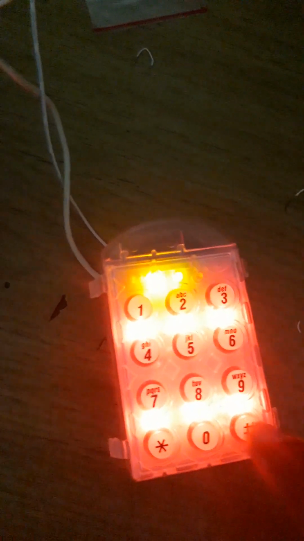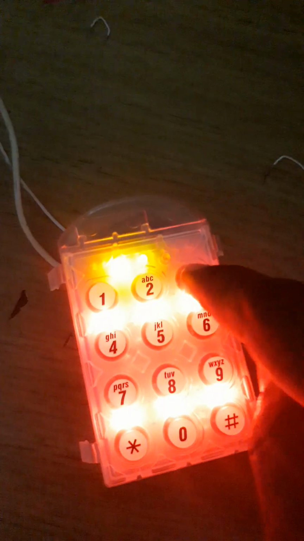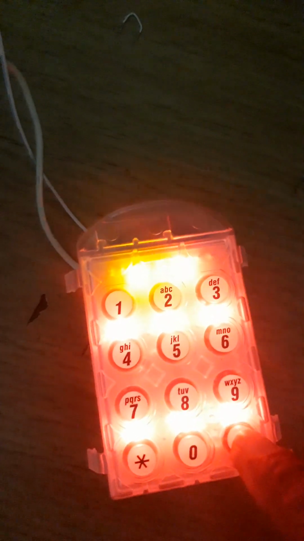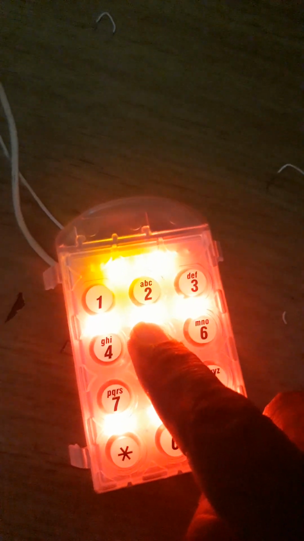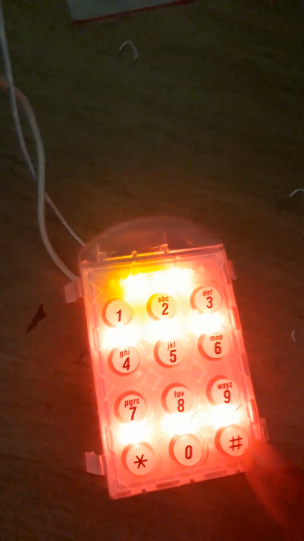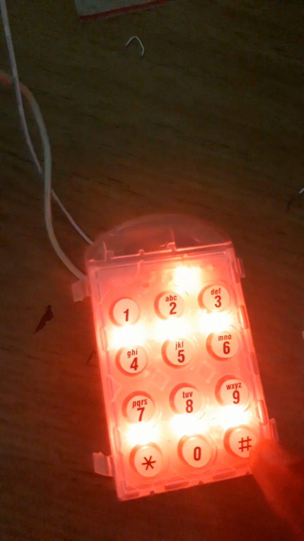So you can say star 1 2 3 4 star, right? Then we can put 4 hash. The 4 hash is the code for what we are programming. And then for how many times they have to put the wrong password, you can say 3 times wrong password. And how many seconds the alarm is going to be triggered, making noise, you can say 5 seconds hash, right?